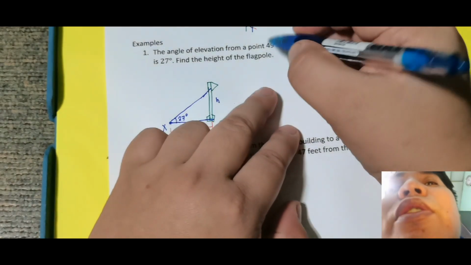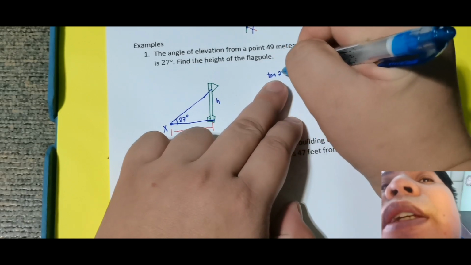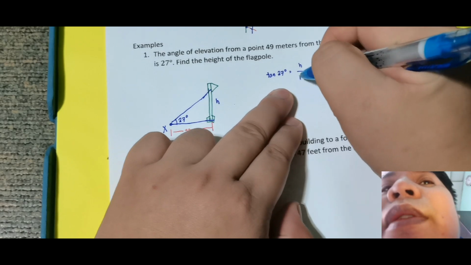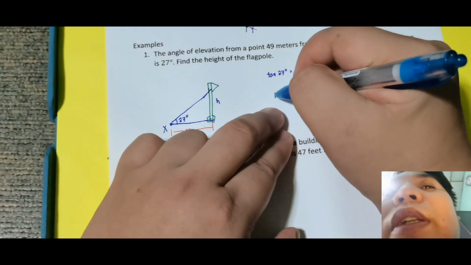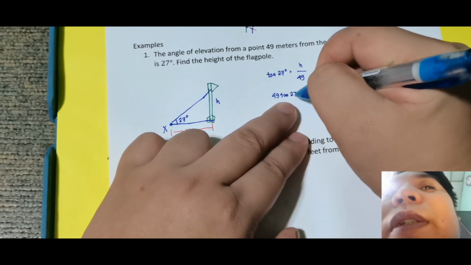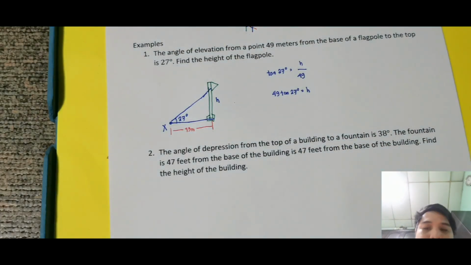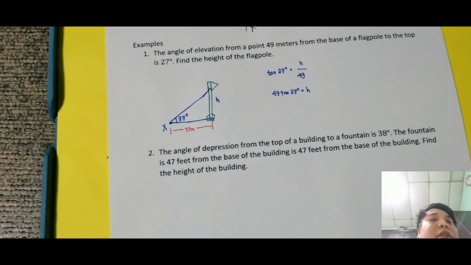So, ang magiging solution, tangent ng 27 degrees is equal to h over 49. Okay, then konting manipulation, so that is 49 tangent 27 degrees is equal to h. Siyempre calculate nyo lang din, so that is 49 tangent 27 degrees, that is 24.97 meters.